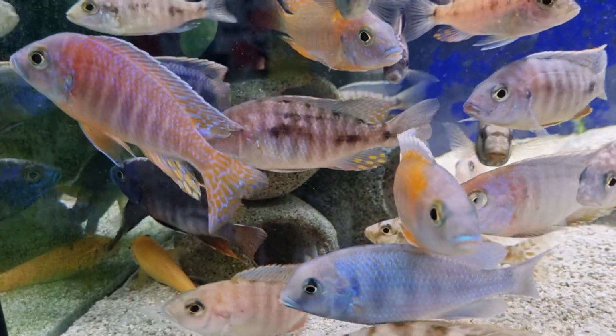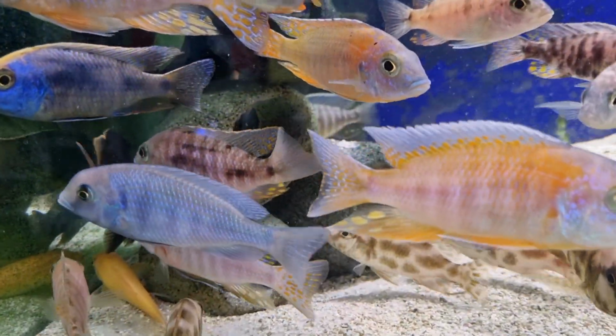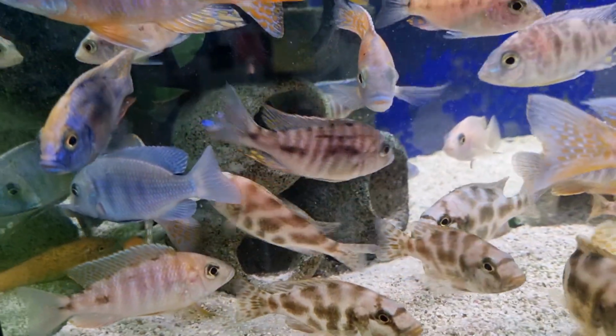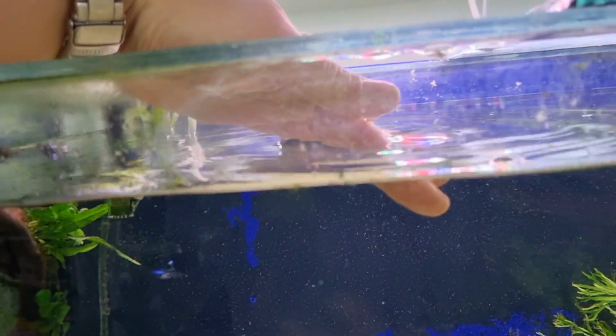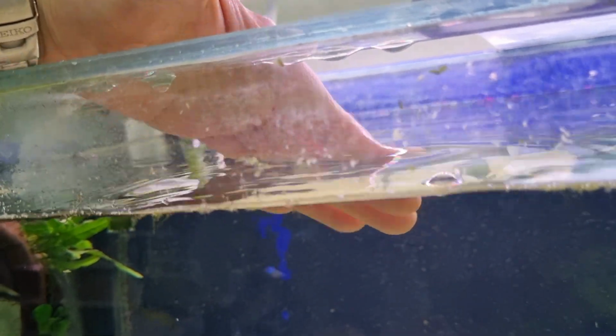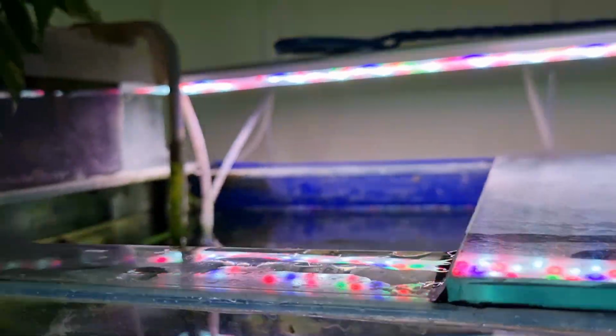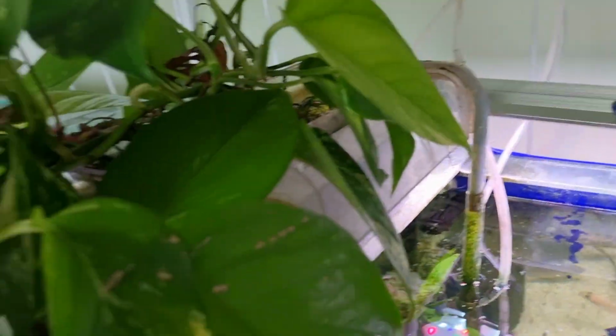So terrestrial or marginal plants are like houseplants or like rainforest plants or plants that grow, if you can imagine, right where the bank would meet the water, like if this is the bank, right on the edge. So these kind of plants for an aquarium use.